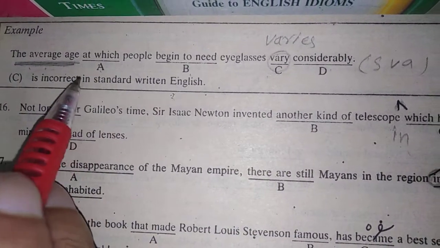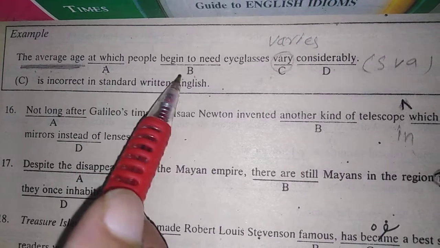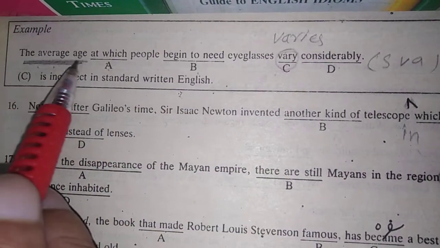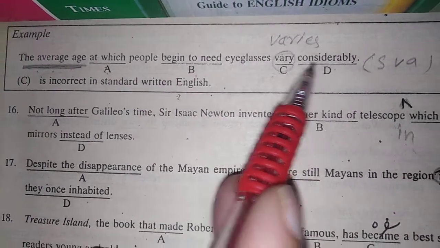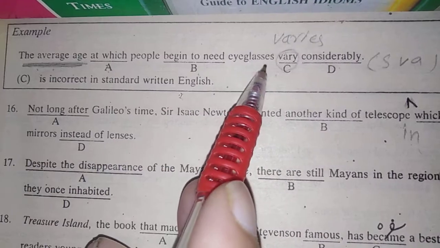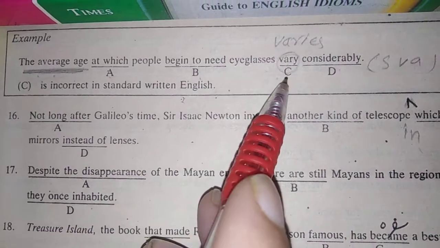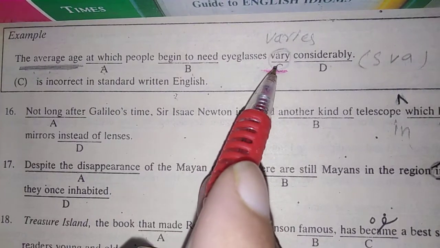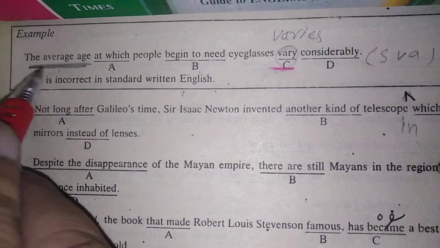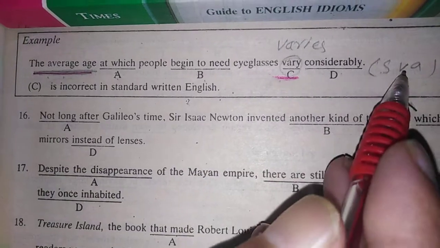Okay, here we have section A, B, C and D. The average age at which people begin to need eyeglasses vary. So up to this point the sentence is smooth, but here we have one error. What is this mistake? It is subject verb agreement.